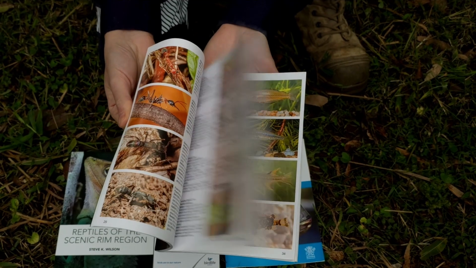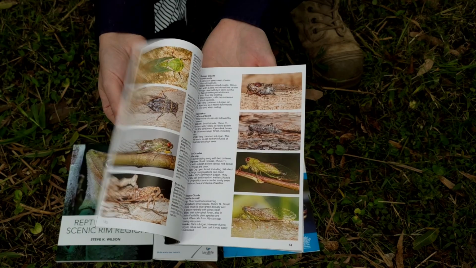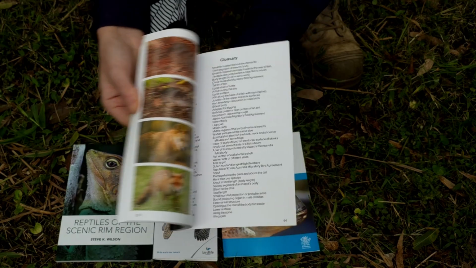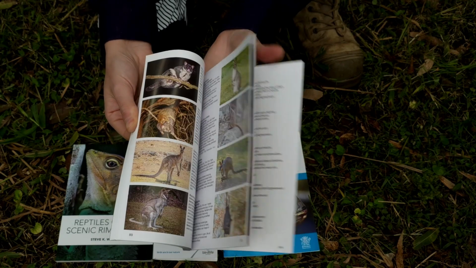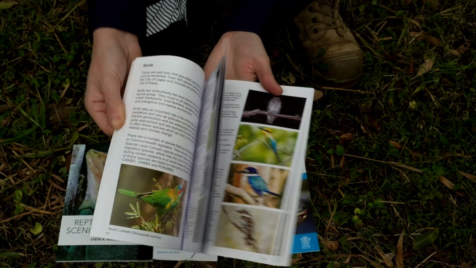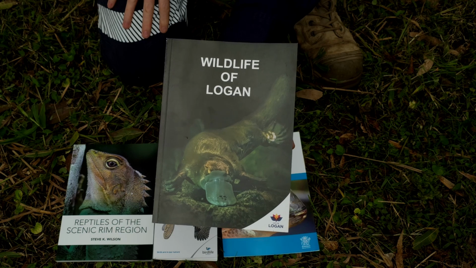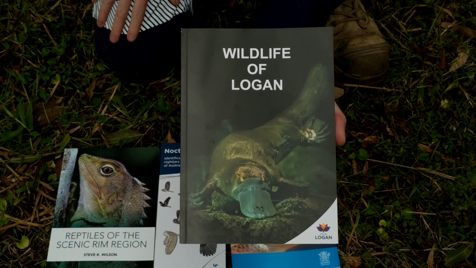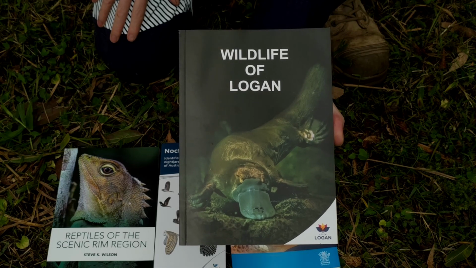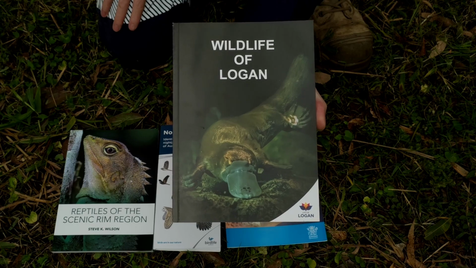It covers fish, ants, bees, butterflies, dragonflies, and the mammals are at the back. This is a great guide. It's also free. When starting out, I recommend just sticking with the information that your local council has for you. It will be the most relevant to your property, and you likely don't need too much extra information.